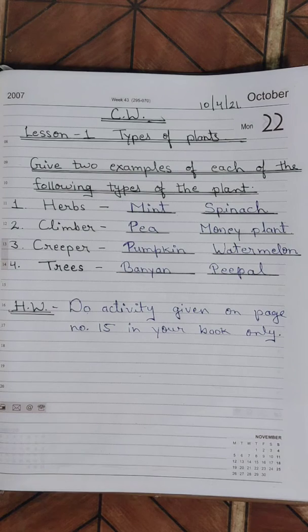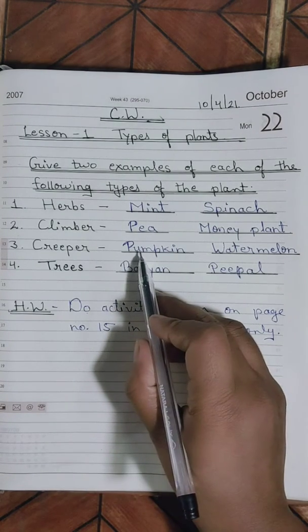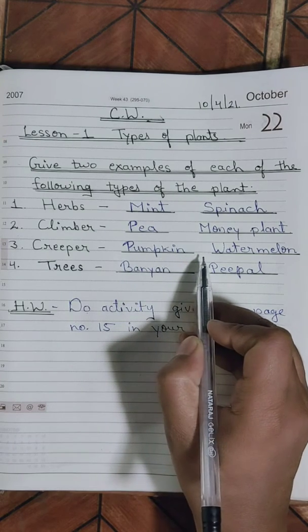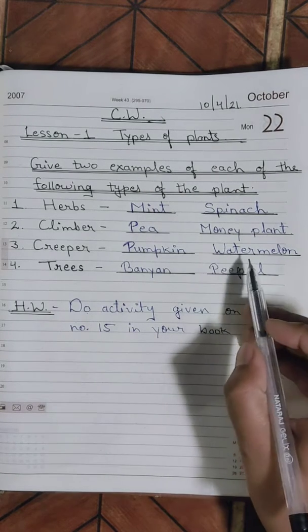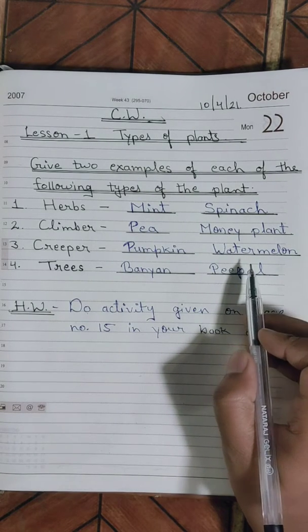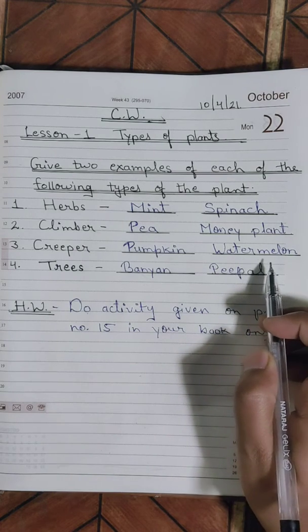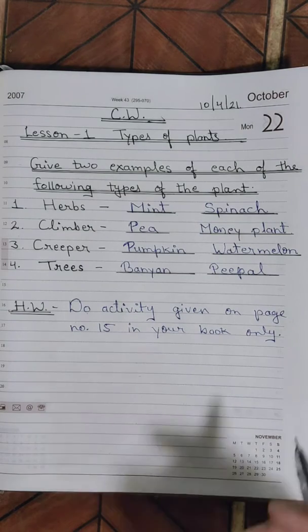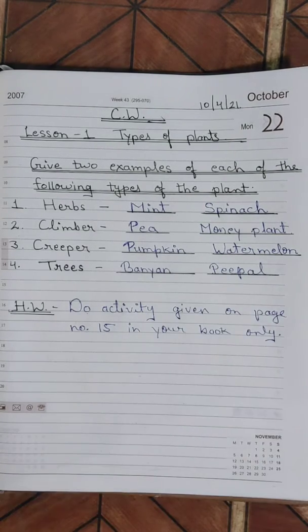So you all have to write the example of creeper. Pumpkin. Pumpkin is the example of a creeper plant. Another example is watermelon. So these are the two examples of creeper plants.